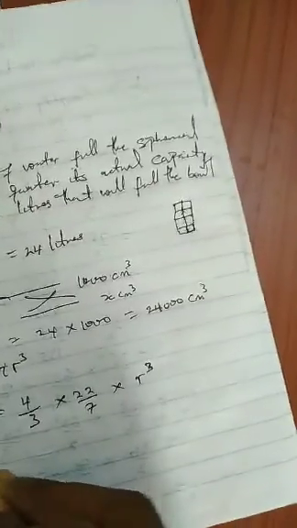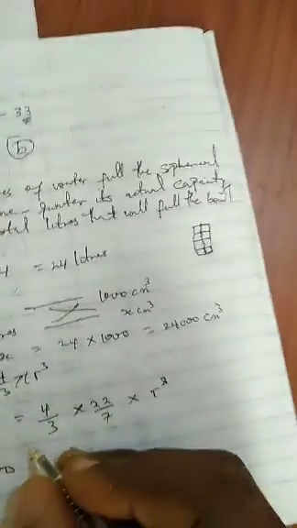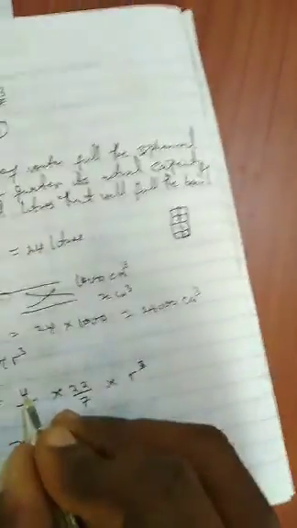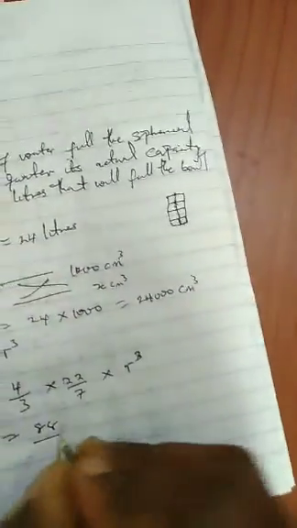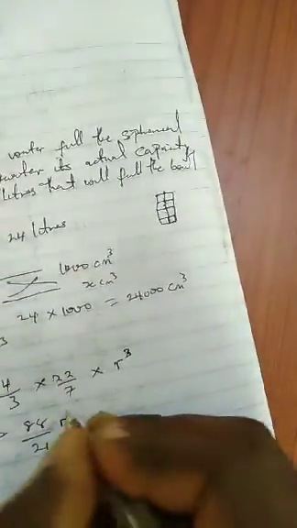Of course, we don't know the value of r. Okay, so we have 24,000 equals 4 times this, we have 88/21 r cube.